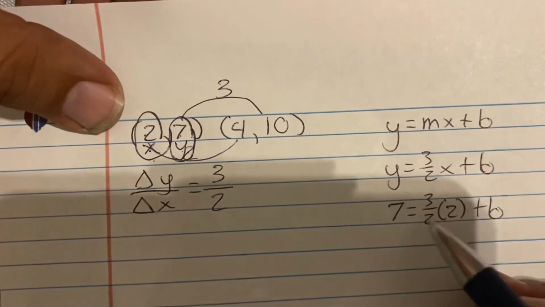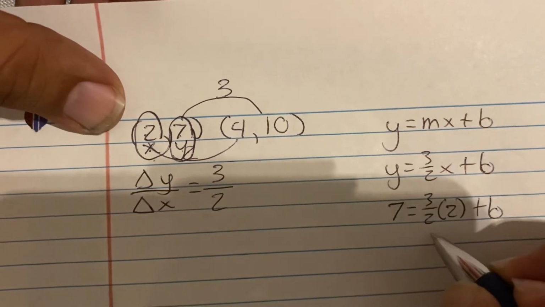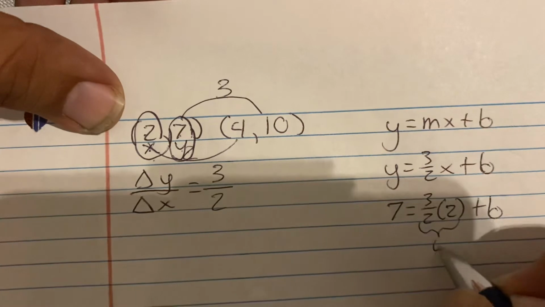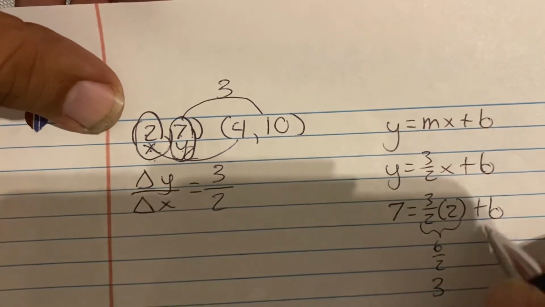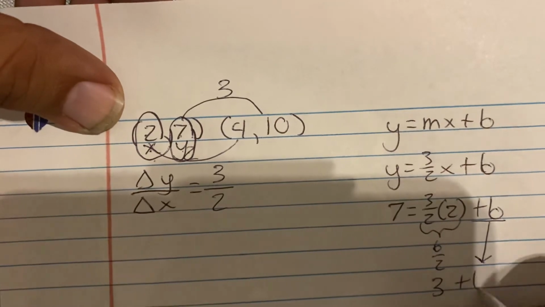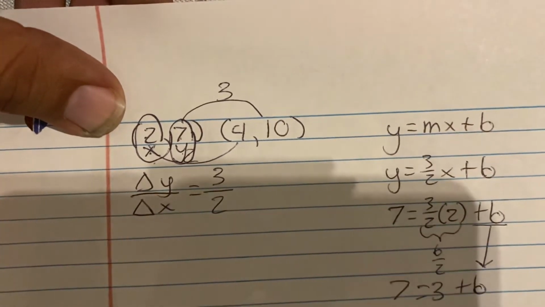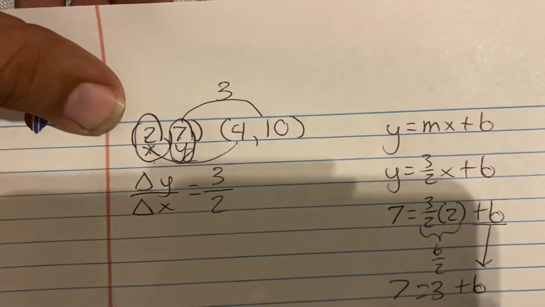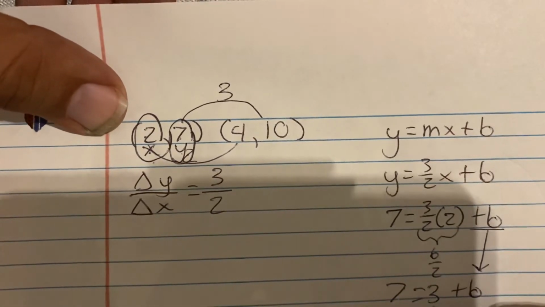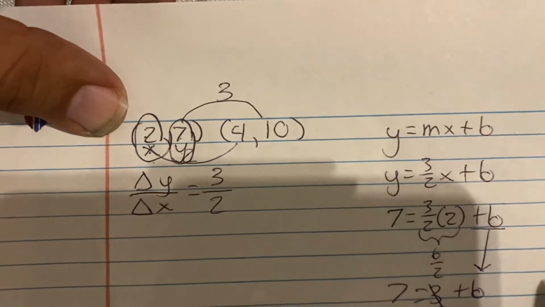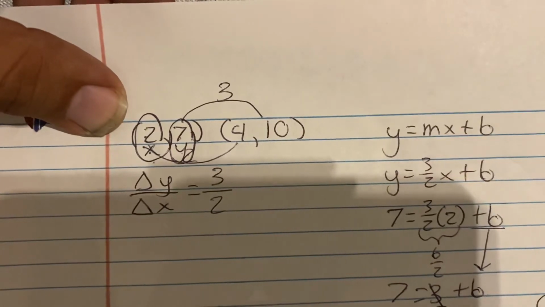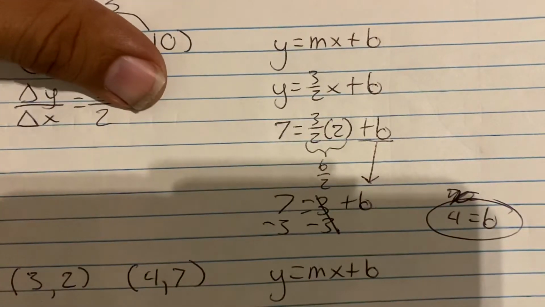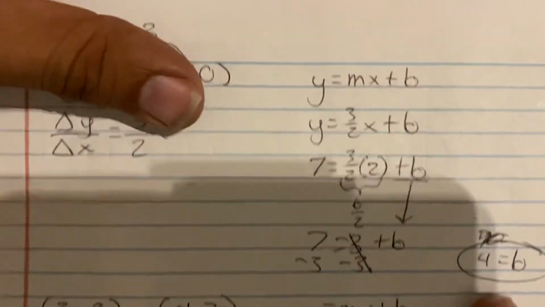So 3 over 2 times 2 is going to make 6 over 2. Do you know what 6 over 2 is? It's 3. So actually, it's going to be 3 here. I didn't do anything with this, so it comes down: 3 plus b equals 7. 3 plus something equals 7. I know you know the answer is 4, but just to check, I'm going to subtract 3 from 7, so it's going to be 4 equals b. I think I slid off screen for a second there. So 4 equals b.